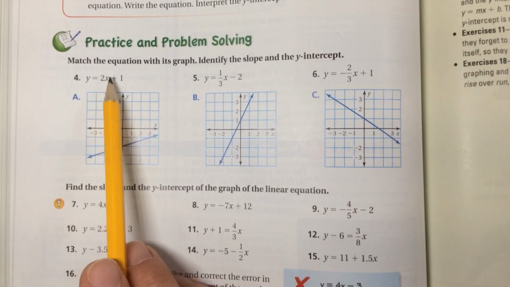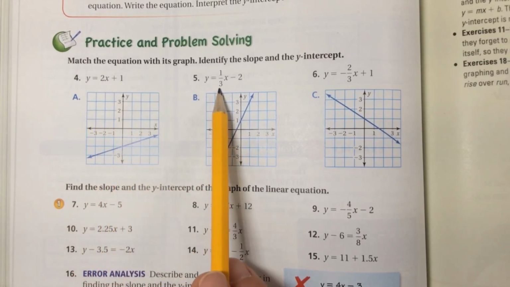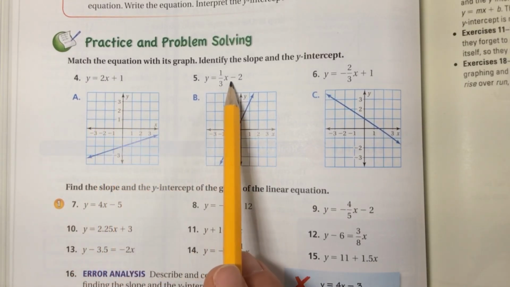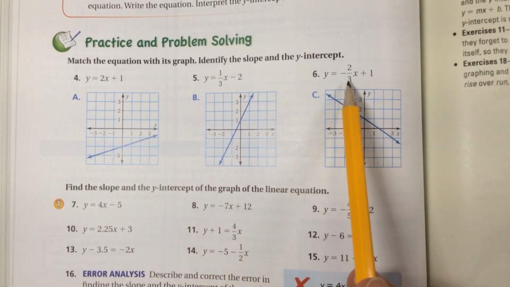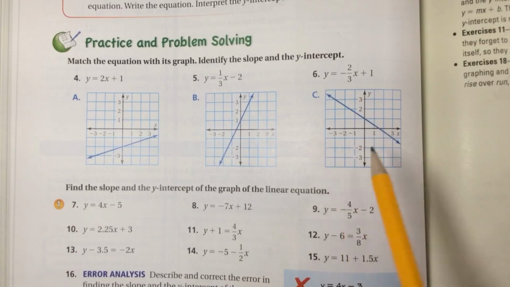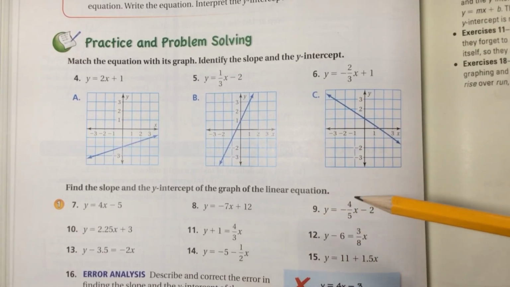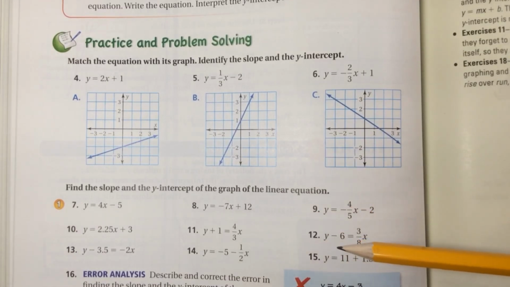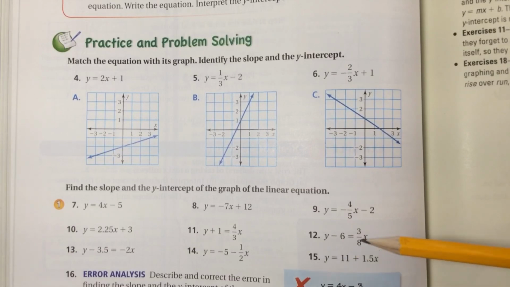Slope here is 2, y-intercept is 1. Slope here is 1/3, y-intercept is -2. And the slope here is -2/3, and the y-intercept is 1. You can work through some of these odd problems here and check them in the back of the book. And make sure you go and do journal page 310, which is for lesson 13-4.